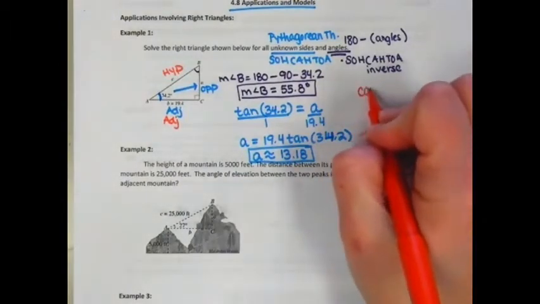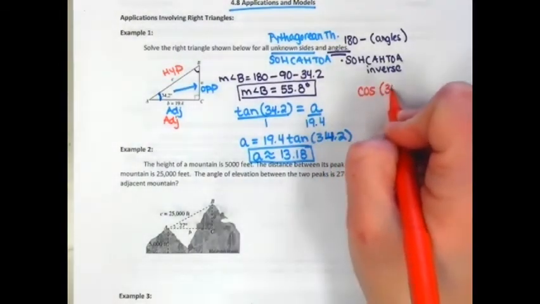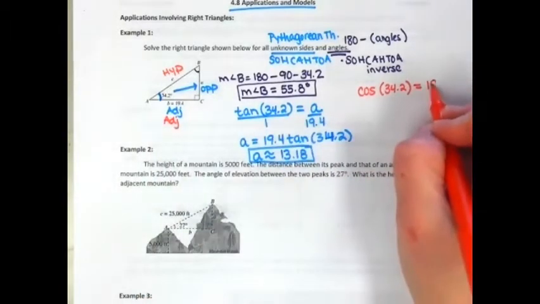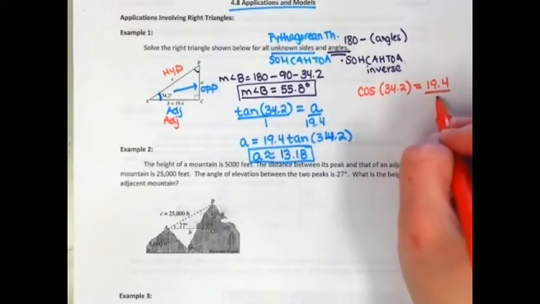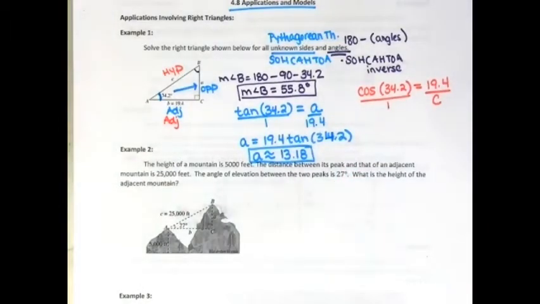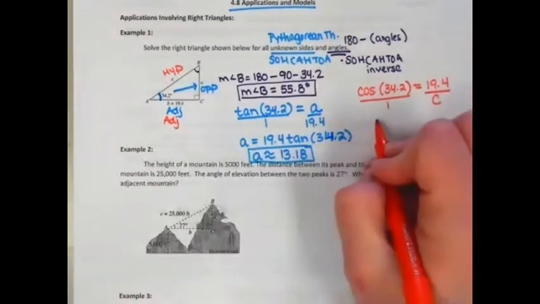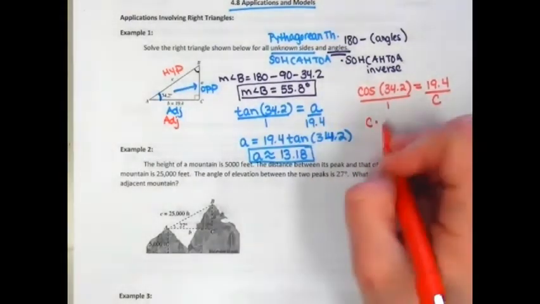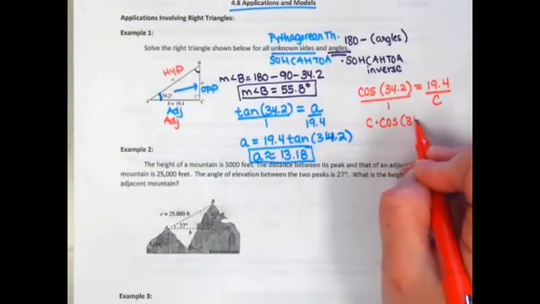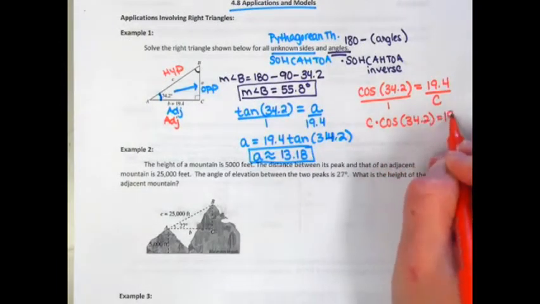So what uses adjacent and hypotenuse? Cosine. So the cosine of my angle, which is 34.2, is equal to my adjacent, which is 19.4, over my hypotenuse, which is C. Now, how do I cross multiply here? Right, so I'd have C times the cosine of 34.2 equals 19.4.